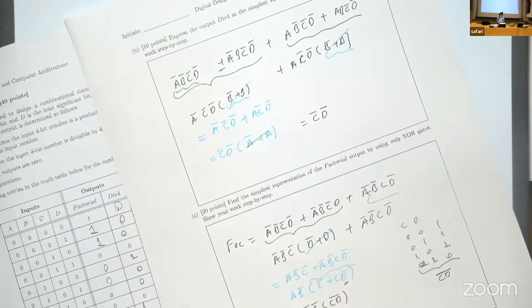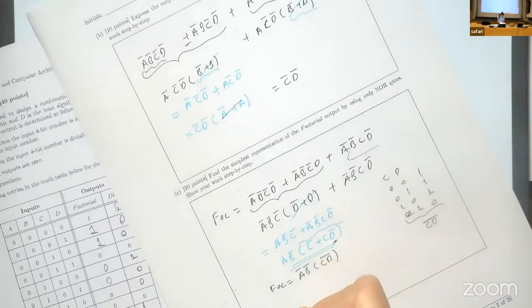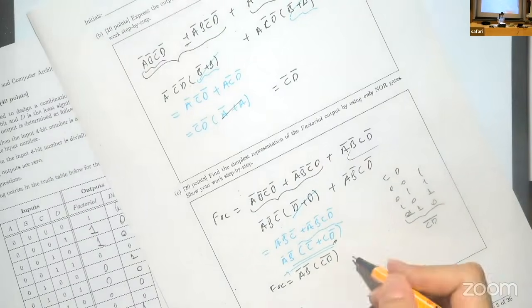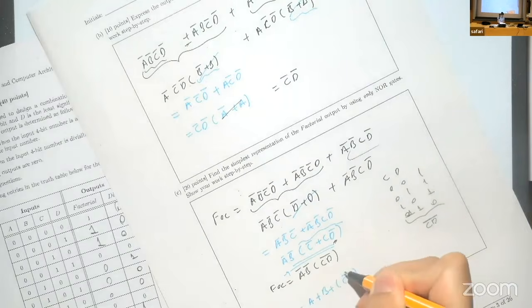And now we have a very simple equation, but the thing is, this cannot be represented using only NOR gates as is. So the way you can transform what you have in terms of products, ANDs, to NOR gates is by negating it 2 times and using De Morgan's law. So if you negate it 2 times, it's going to be factorial. So distribute the first naught to the terms. It's going to be A or B or C, D naught.